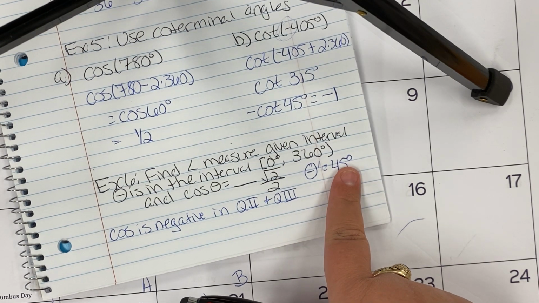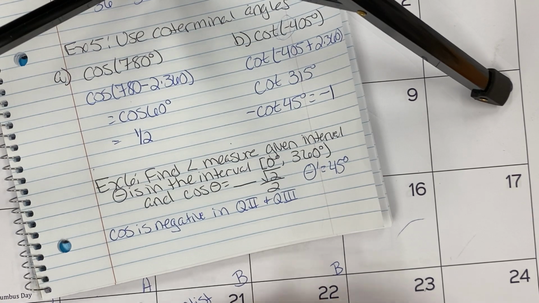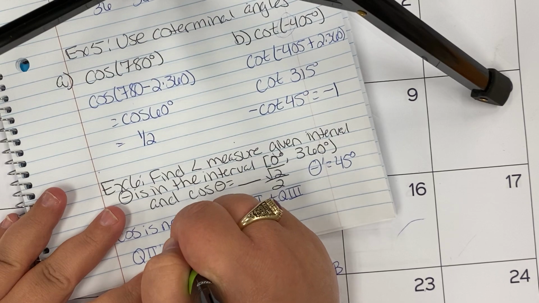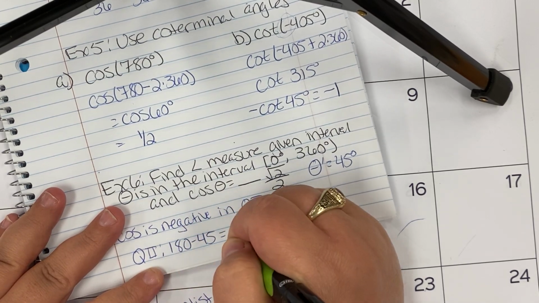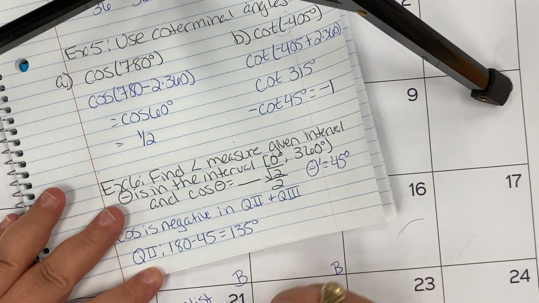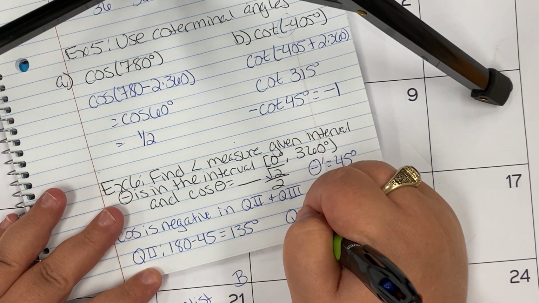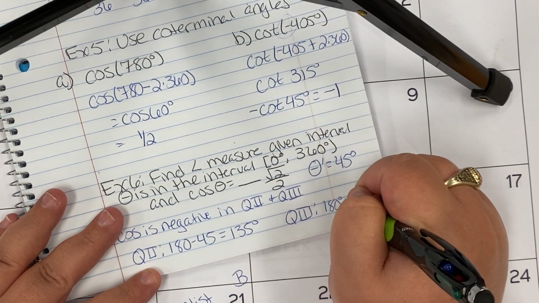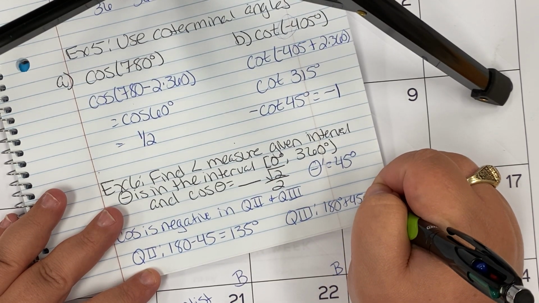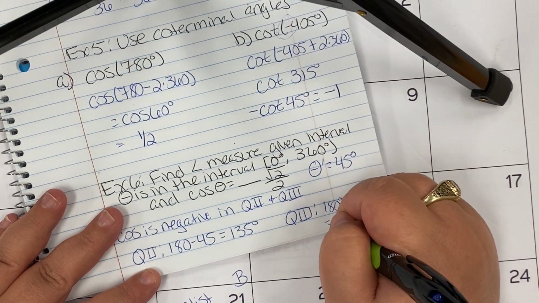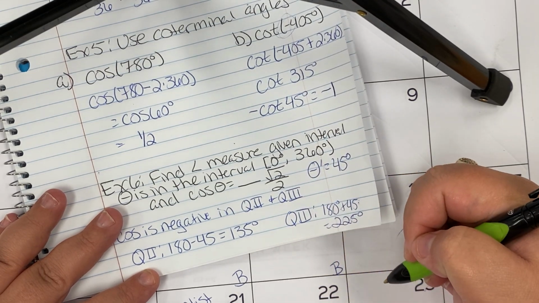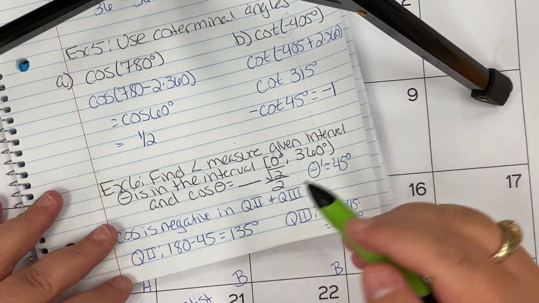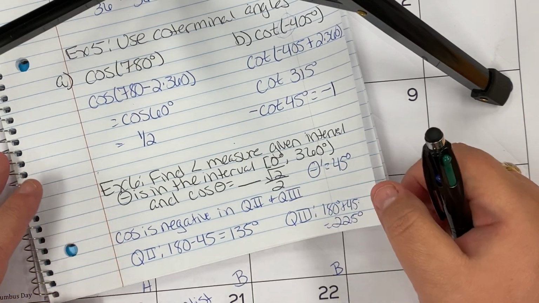I'm then going to use that to find my original angle. So if I'm in quadrant 2, I'm going to say 180 minus 45. My first angle is 135 degrees. And if I'm in quadrant 3, I'm going to say 180 plus 45. And my second angle will be 225 degrees. So my answer here, my theta, is 135 degrees and 225 degrees.